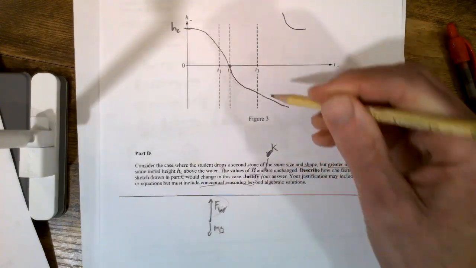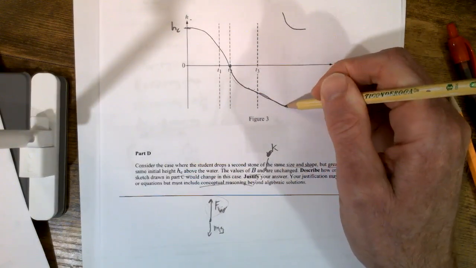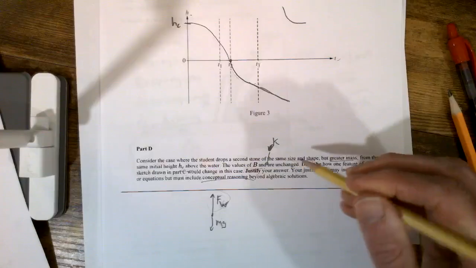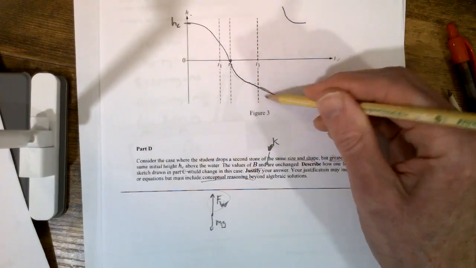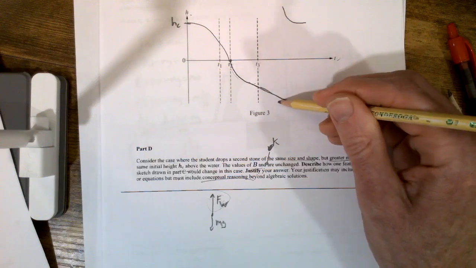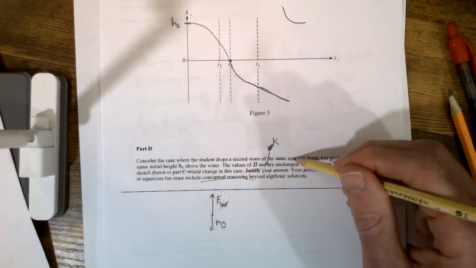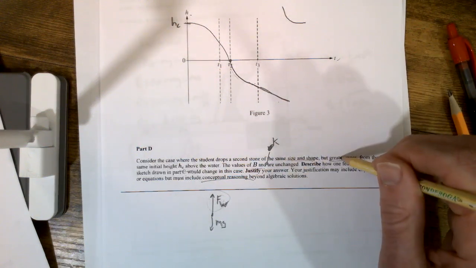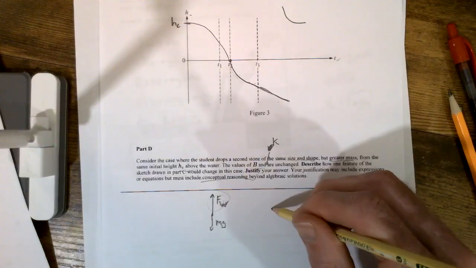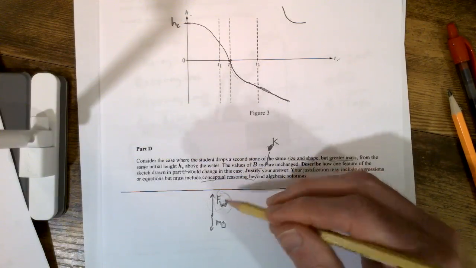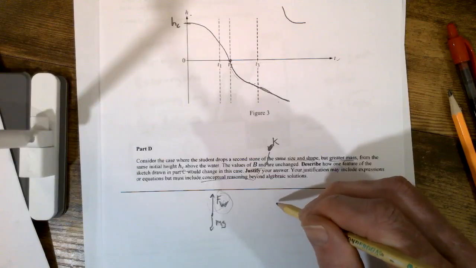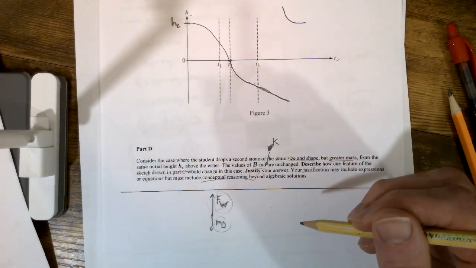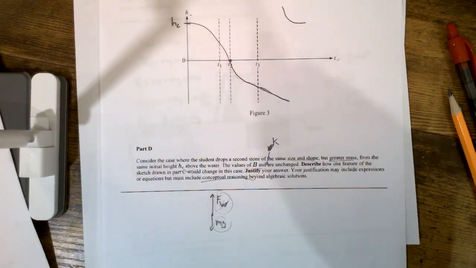And then the other thing we can say is that this terminal velocity is going to be a little bit more, because objects that have bigger mass but are the same size have a bigger terminal velocity. Sorry about that. So the terminal velocity is going to be more because we have the same size and shape but a greater mass. If you have the same size and shape, then your resistive force is going to be relatively the same, but you're going to have a bigger gravity force on it. So you have a bigger terminal velocity with a bigger mass.